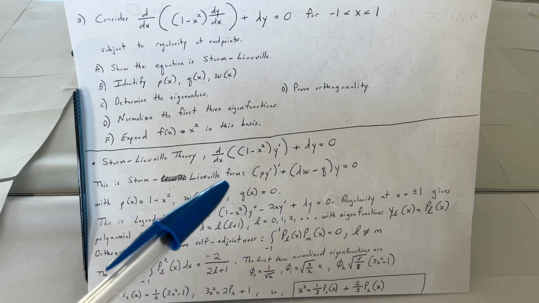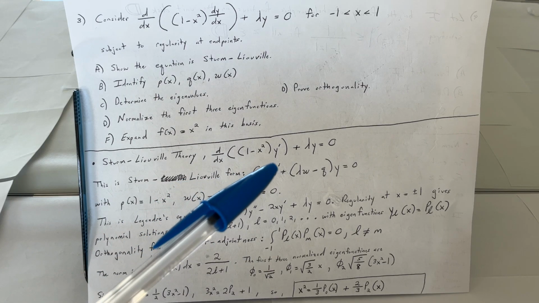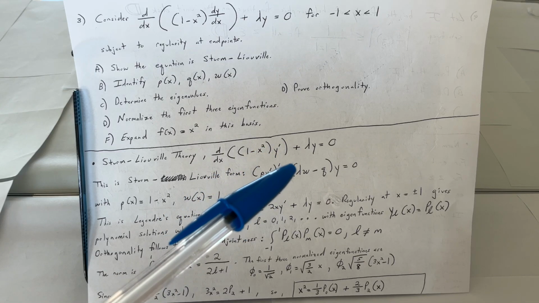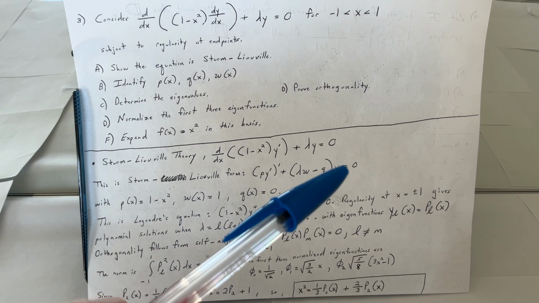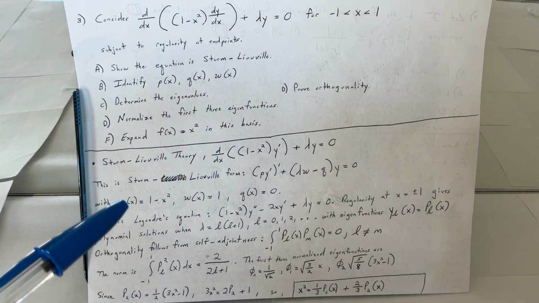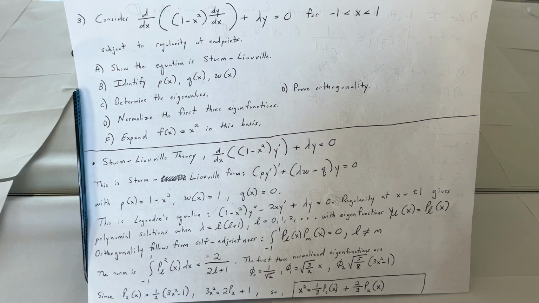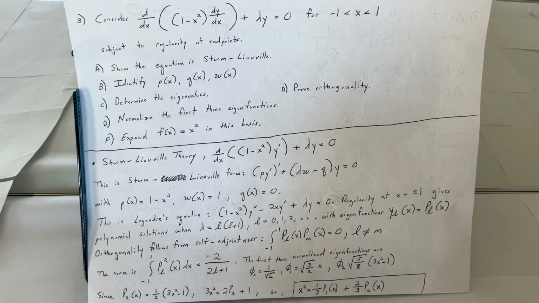So this is an SL form: (p y prime) prime plus (lambda w minus q) y equals 0. And we identify p of x equals 1 minus x squared, w of x equals 1, q of x equals 0. So this is Legendre.